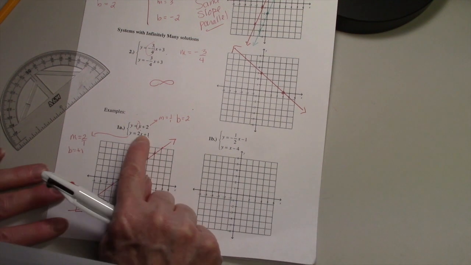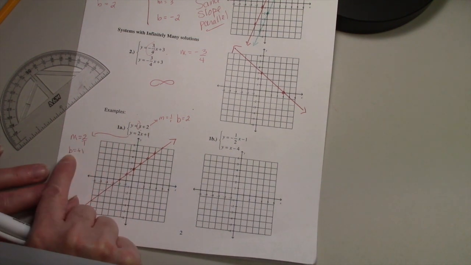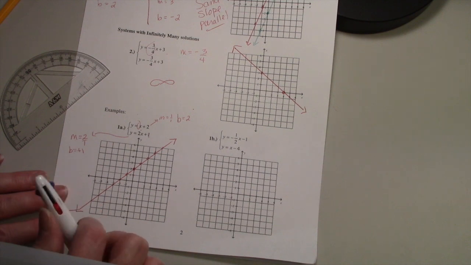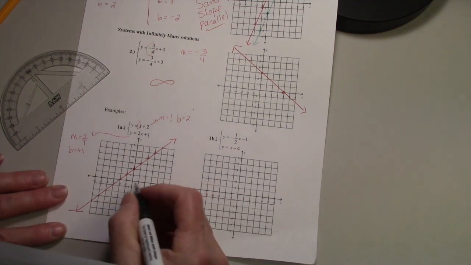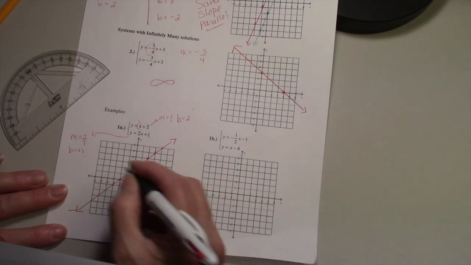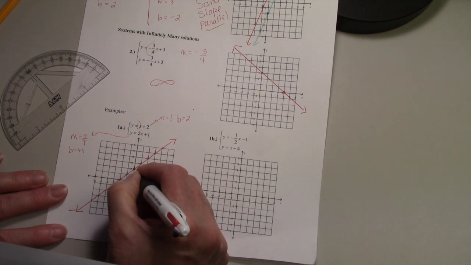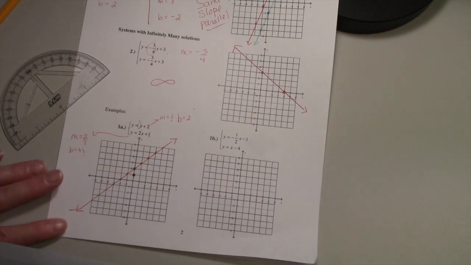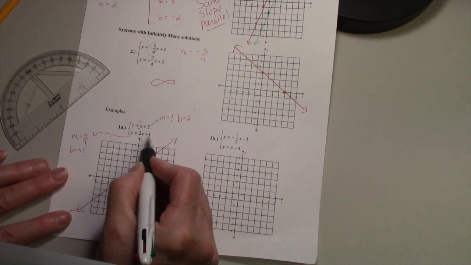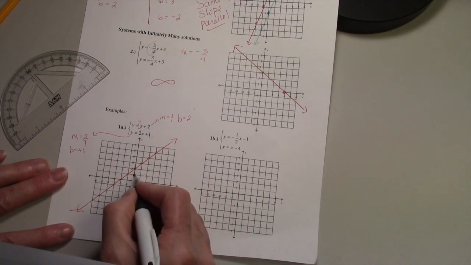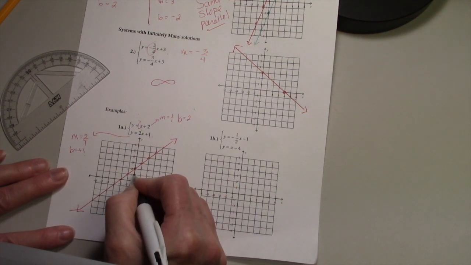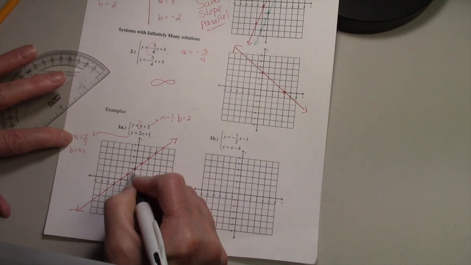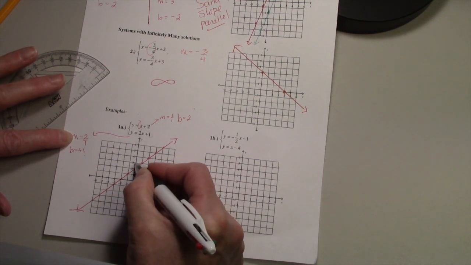My second line is this one. I'm going to start at positive 1. I'll do that one in black, I think. Start at 1. It's positive 1, put a dot. And then its slope is 2 over 1. So I rise 2, but run 1. Rise 2, 1, 2, run 1.